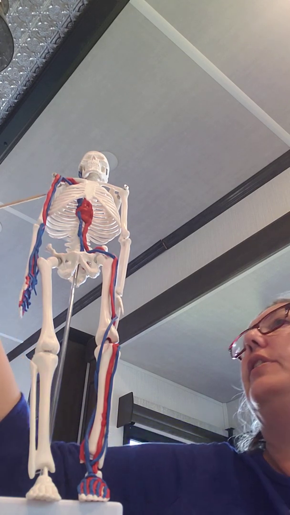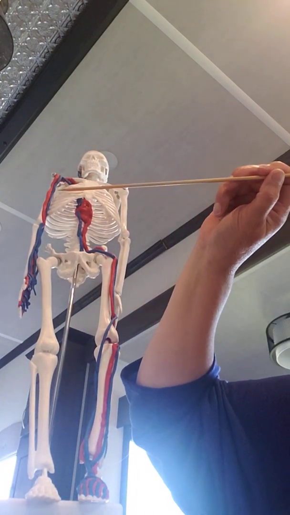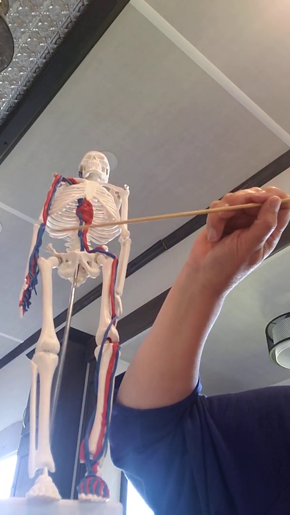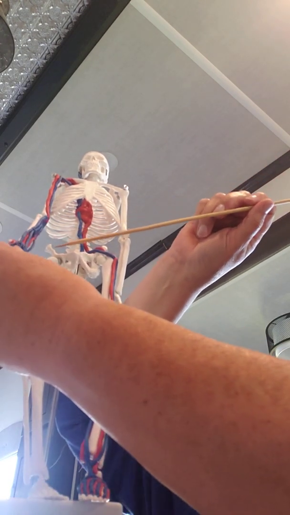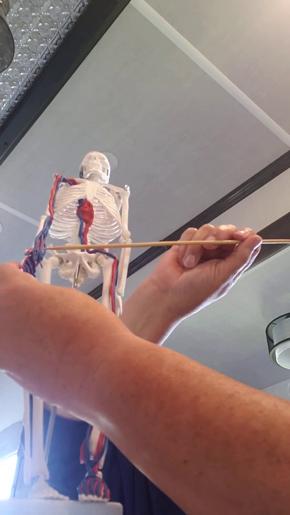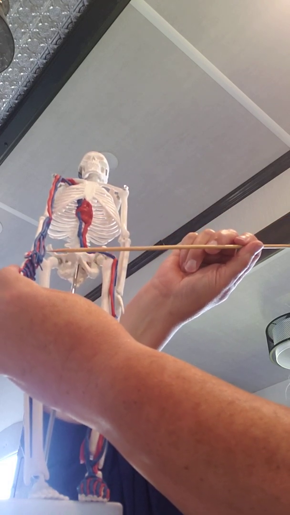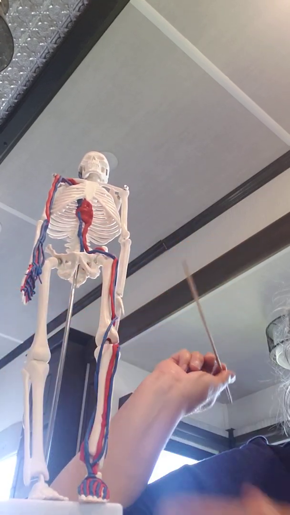We would then go to the axillary artery here. We would then go down the brachial artery, splitting to the radial artery, the ulnar artery, to the arterial palmar arch, and then into the digital arteries of the arm.